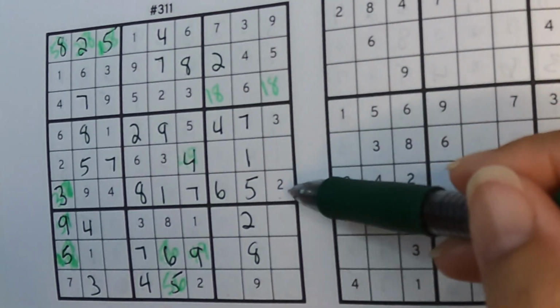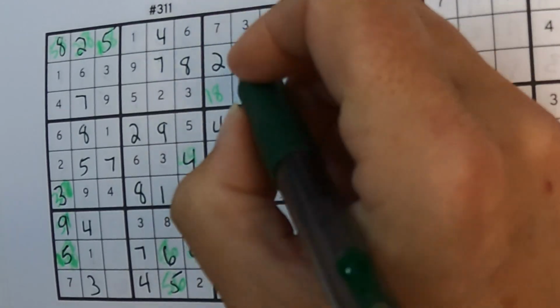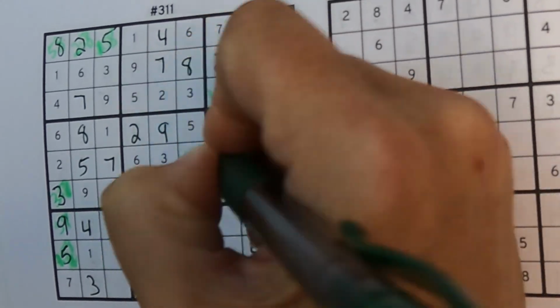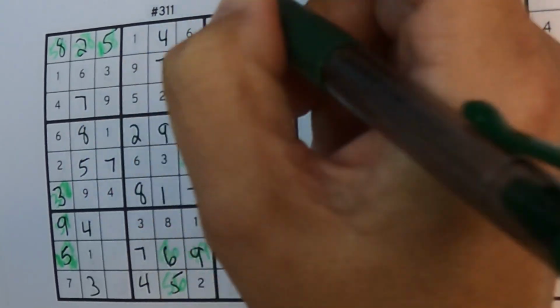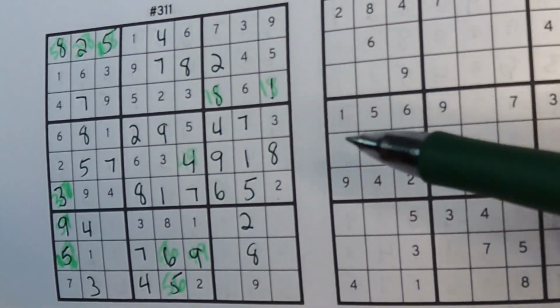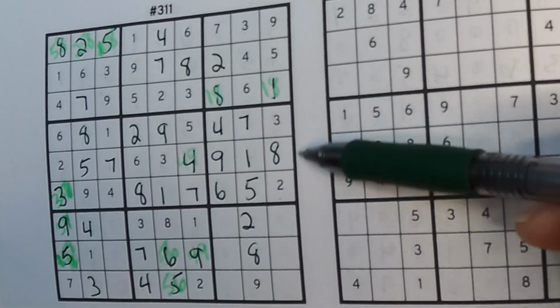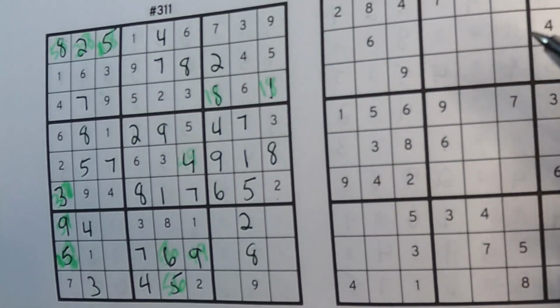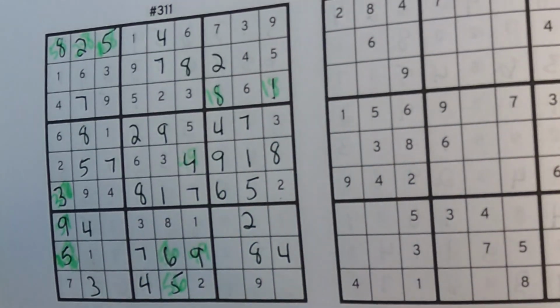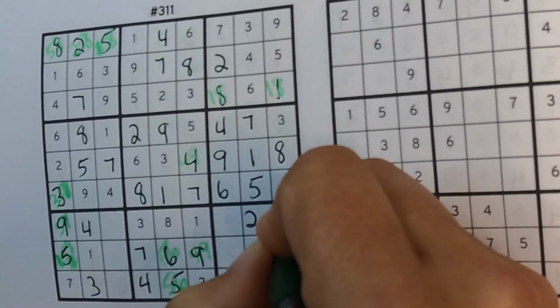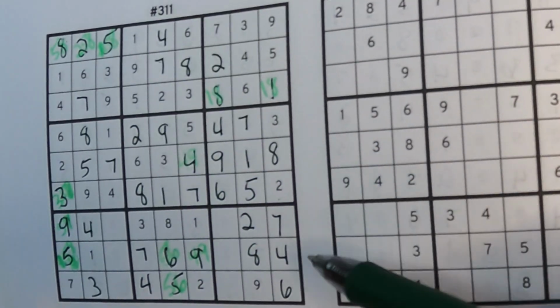For this box now, we're missing 8 and 9. We've got a 9 here, so 8, 9. That 8 makes this our 1, 8. For this column now, we're missing 4, 6, and 7. We've got 6 and 7 here, so this is our 4. 7 here, so 6, 7.